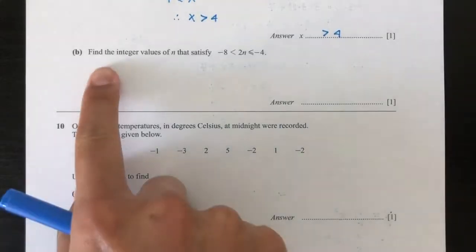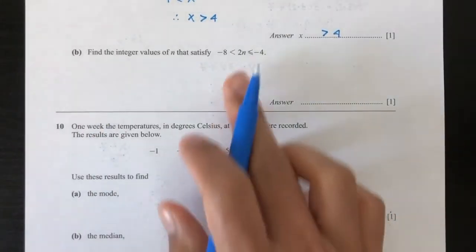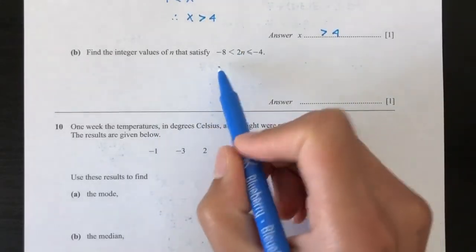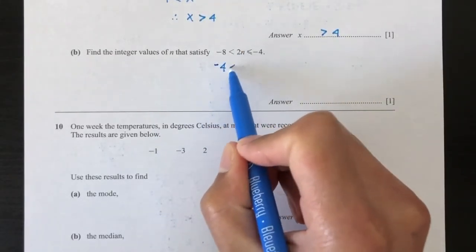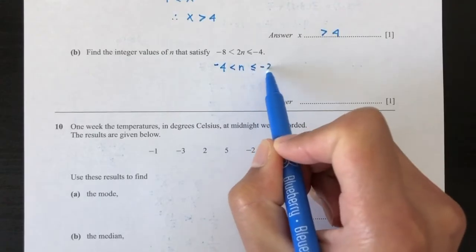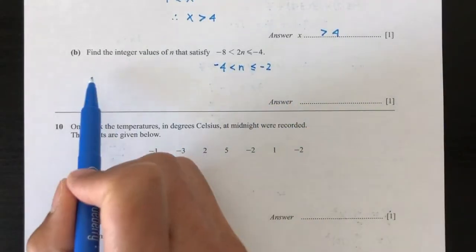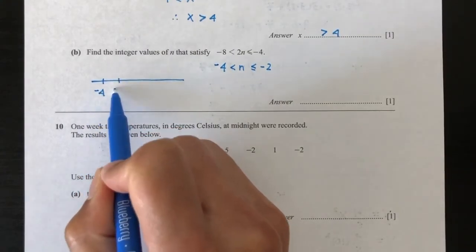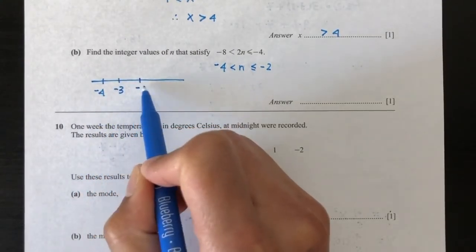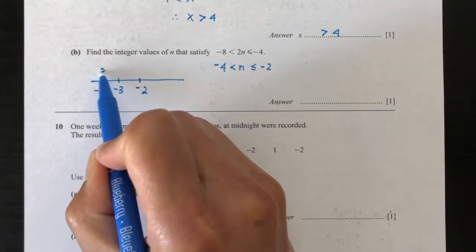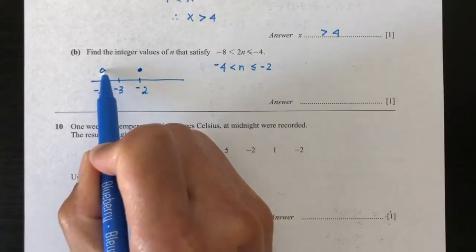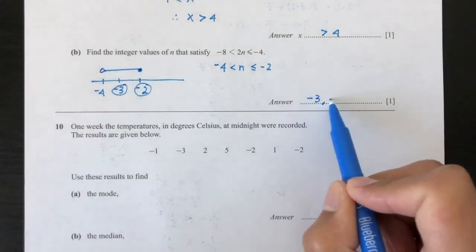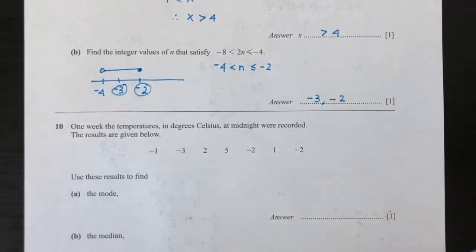For part B, find the integer values of n that satisfy this equation. So to make n subject of formula, we have to divide by 2 everywhere. You will have minus 4 less than n less than or equal to minus 2. Now if you look at your number line, you will have minus 4, minus 3, and minus 2. Now this one is not inclusive. This one it is inclusive, so we can take the values of minus 3 and minus 2. But not minus 4 because it is not inclusive.